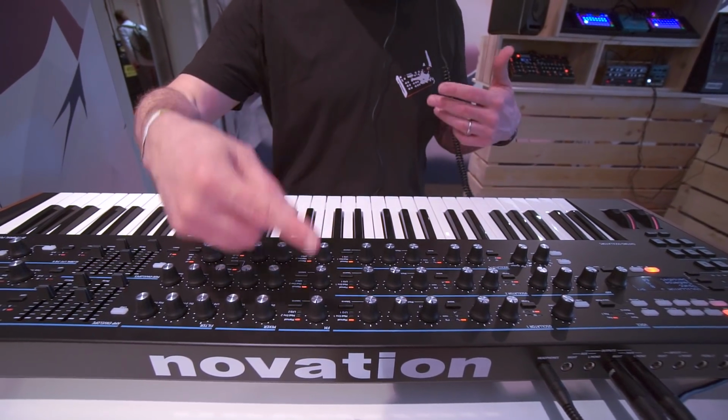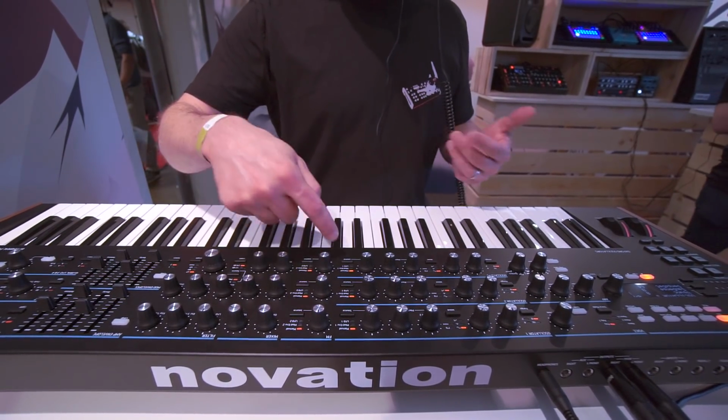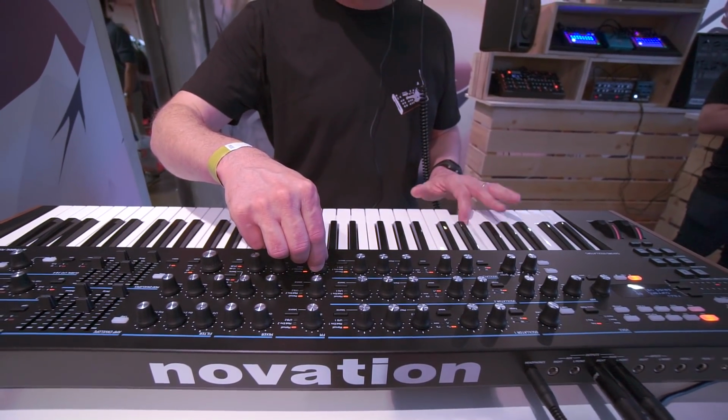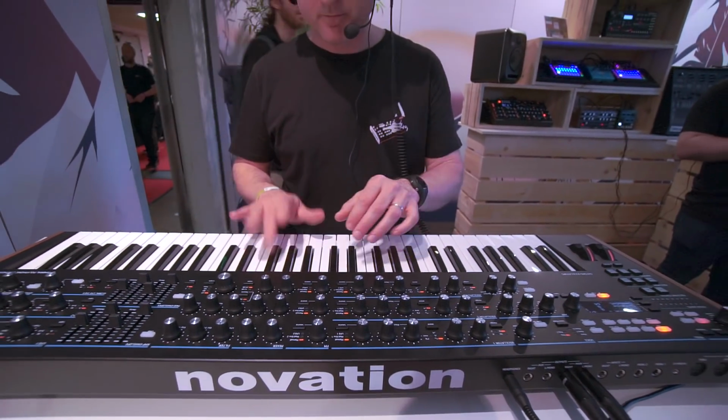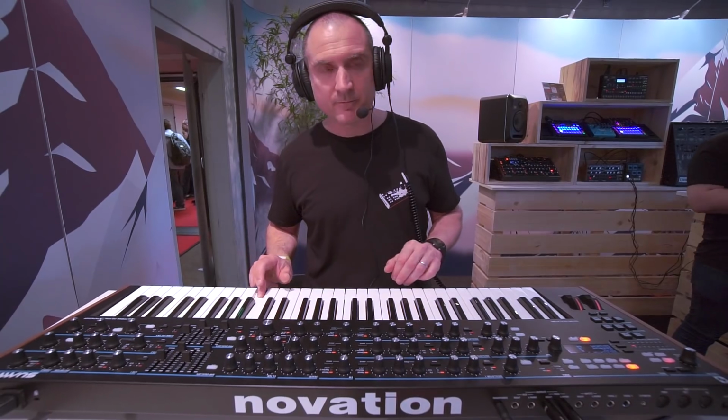And because we've got oscillator 3 modulating 1, 1 to 2, 2 to 3, it's kind of recursive, so we can push this into quite noisy territory quite easily.